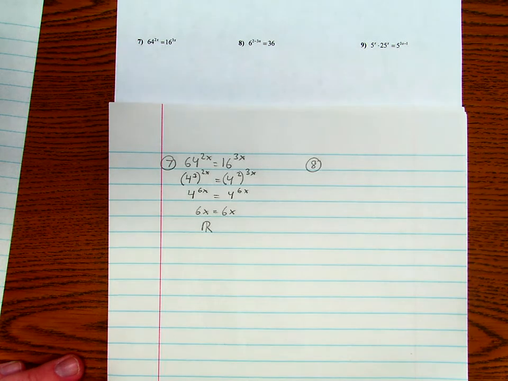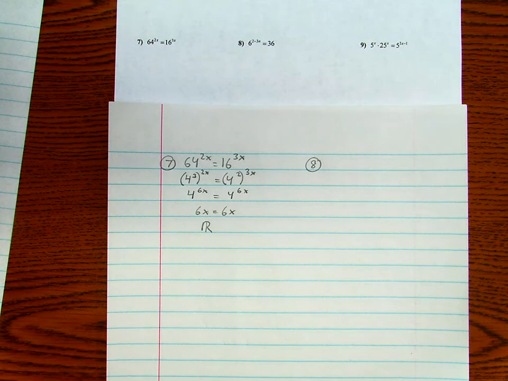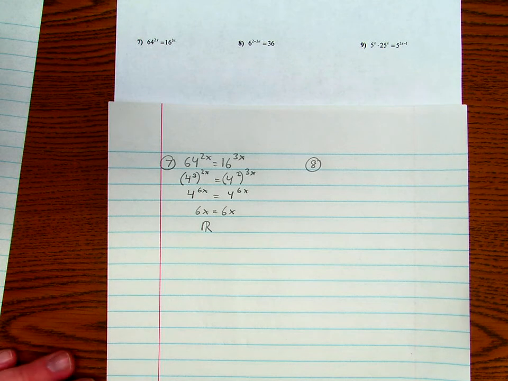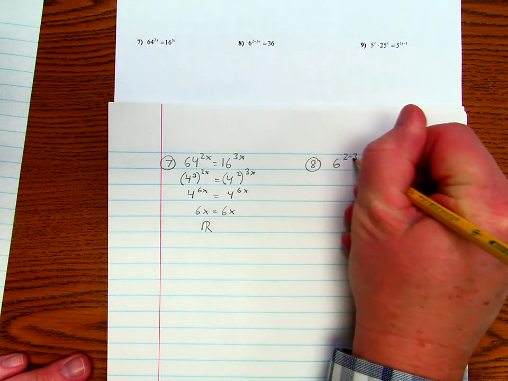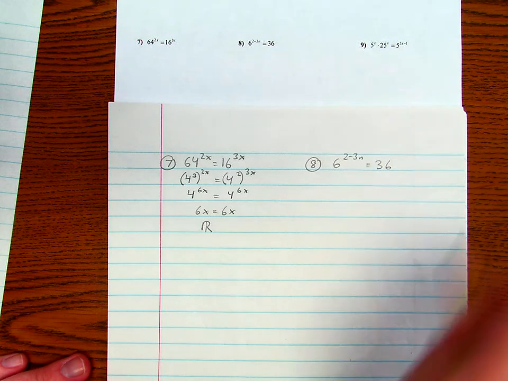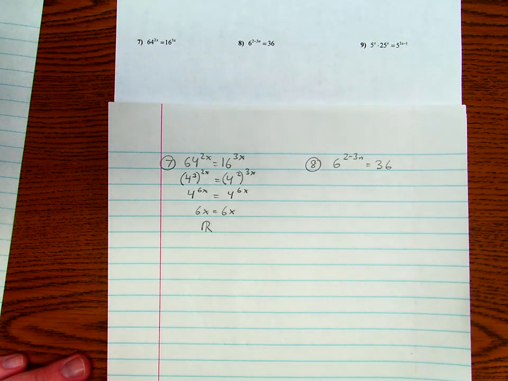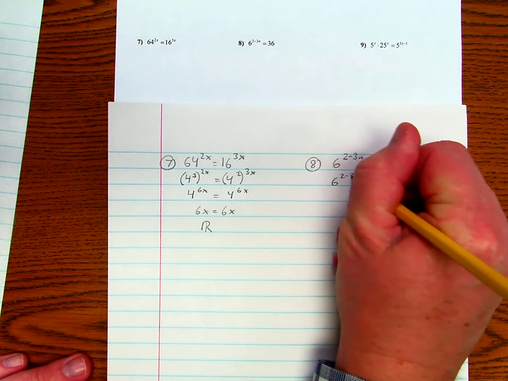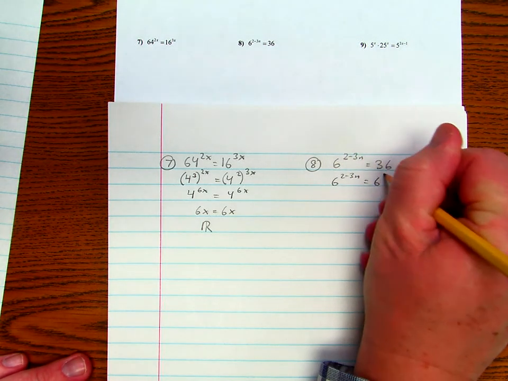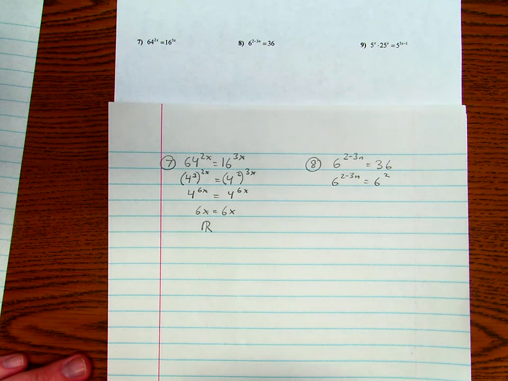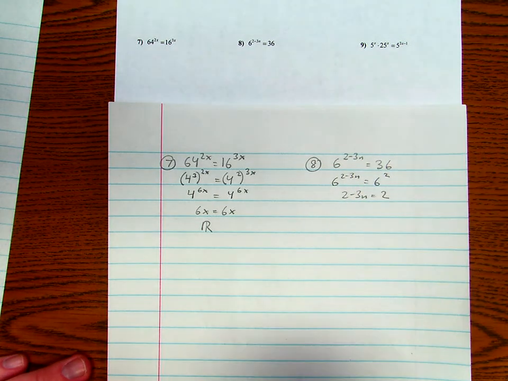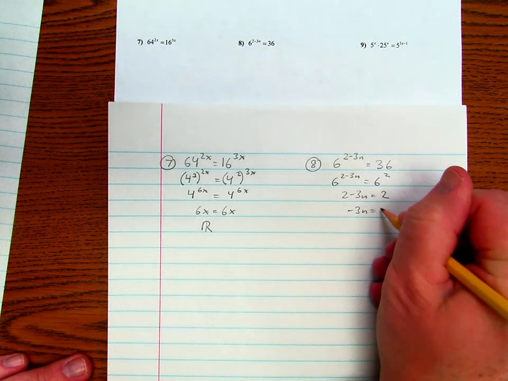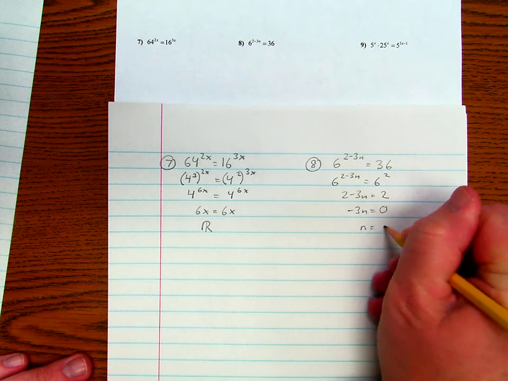Okay, so that's one of the special cases, so to speak, that can happen. We don't end up getting one specific value. Any value would work. Okay, for number 8, we can go base 6. We get negative 3n equal to 0, n is equal to 0.